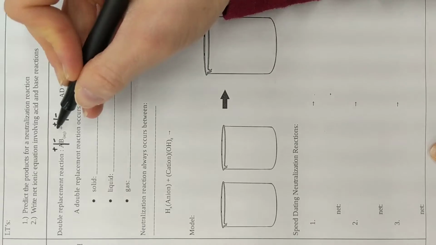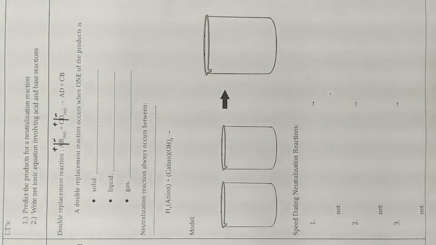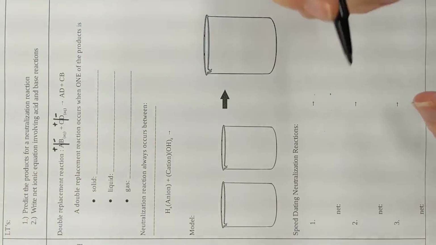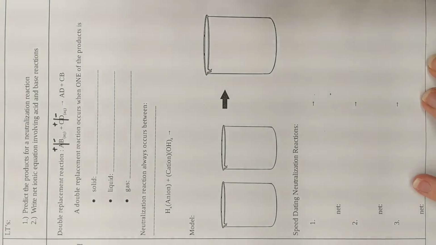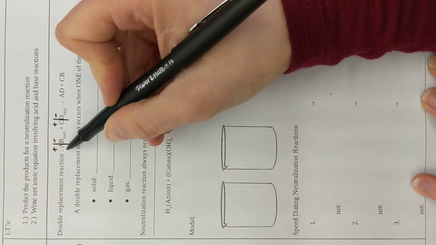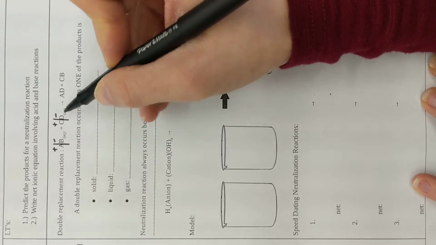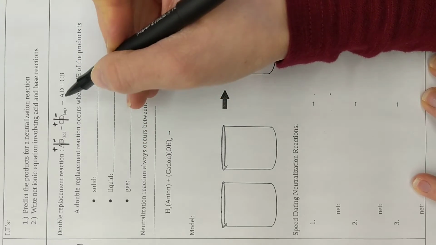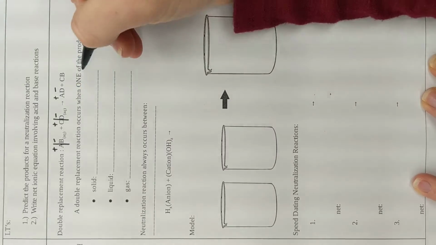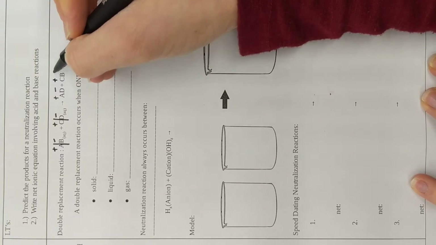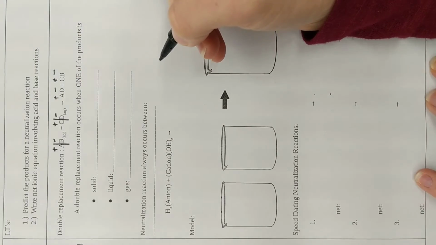And when these are dissolved in water, the positive and negative poles of the water will attract and separate the cations and anions from their current partners, and as all the particles are moving, the cations and anions will find new partners. So we're going to put the outside ions together, making a new compound AD, putting cation before anion, and the inside ions will find each other and we'll put them together, cation before anion.